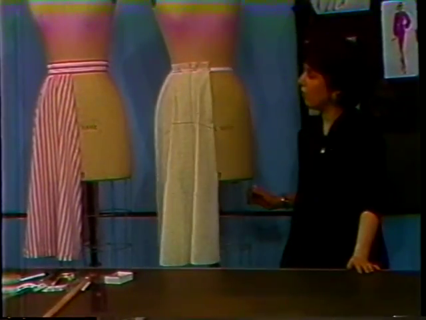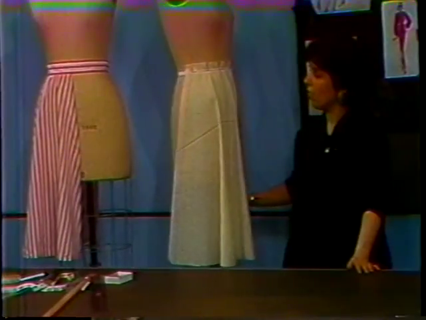This is the finished front, and the back will be draped starting the same way that we started all the other skirts, pinning the front muslin onto the back muslin. And this time we don't have a straight grain to draw. We'll draw that in later on.